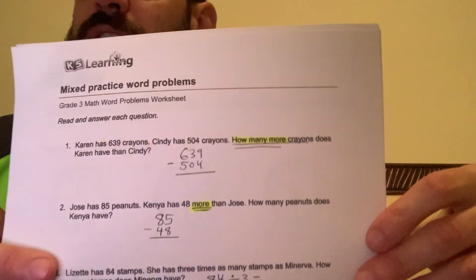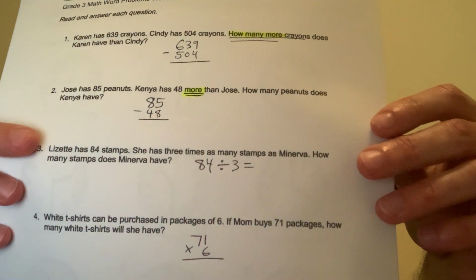We want to backtrack, and we know that Lizette has 84 stamps, and she has 3 times as many stamps as Minerva. That's all the information they gave us. They didn't give us any amount of stamps that Minerva has or anything like that. So you have to do 84 divided by 3. Okay. Again, you could use your calculator for that.